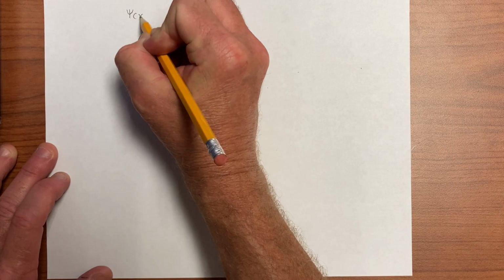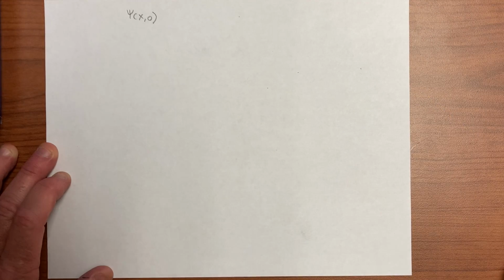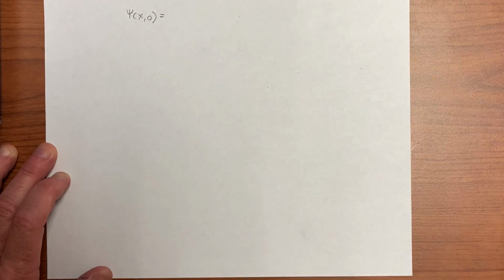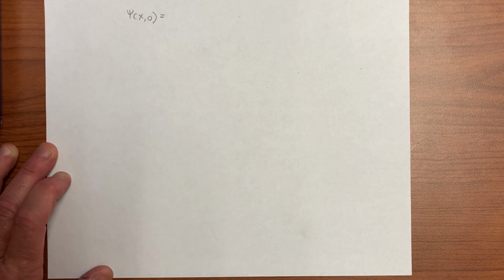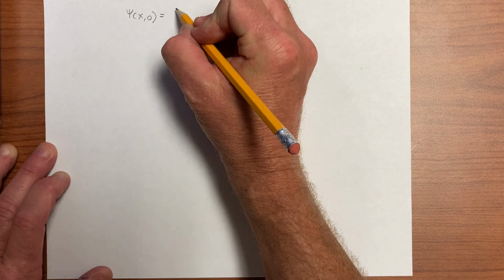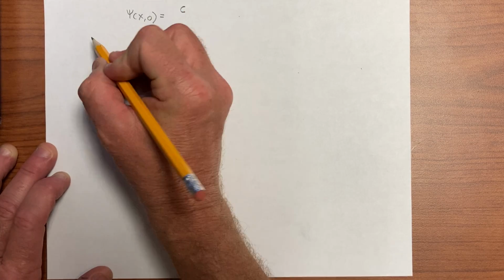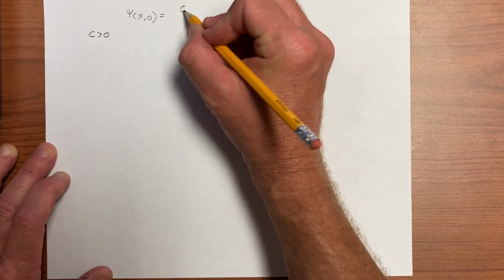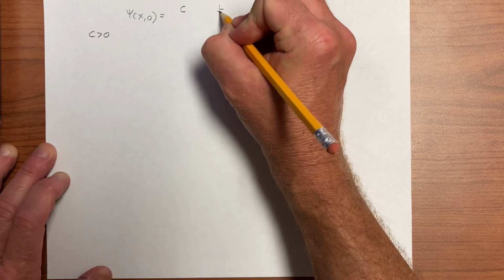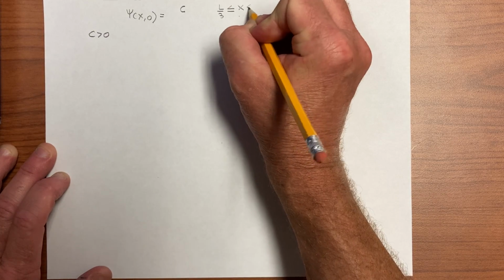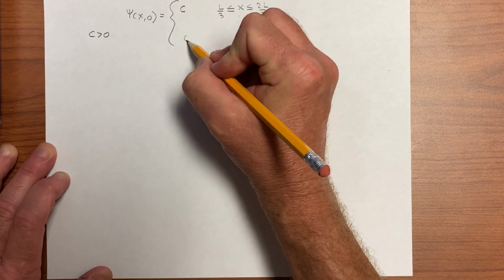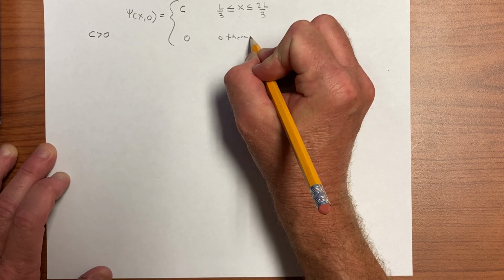So let's consider a particle that is forced to live between x equals 0 and x equals L. And let's consider different t equals 0 wave functions. And let's ask the question, what possible values of energy could we obtain in a measurement? So let's say c is just some positive number. The function psi of x and 0 is just c for values of x such that x is in this range and 0 otherwise.